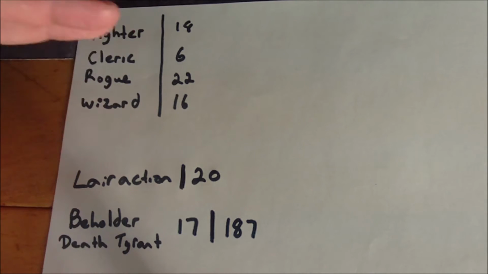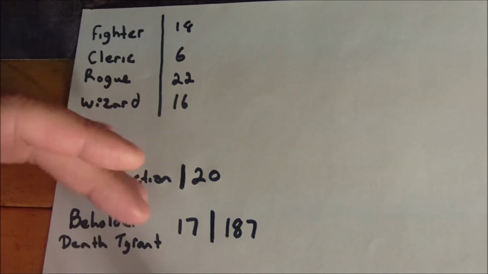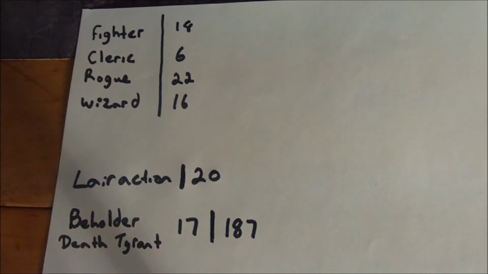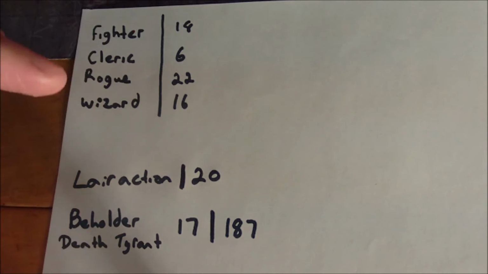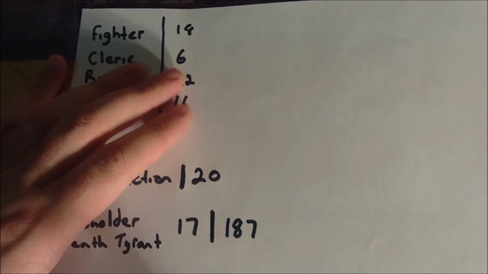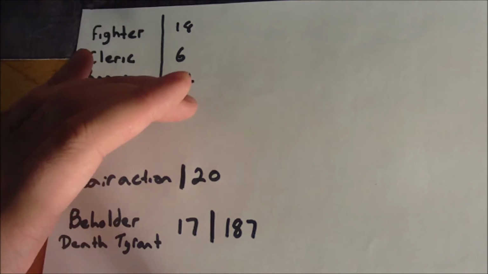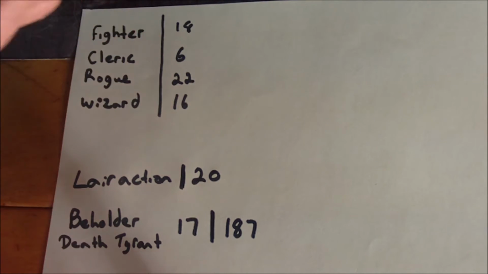So I would have the rogue go first, followed by the beholder's lair action, followed by the fighter, and then finally the beholder itself. So that's how I know to make sure that I use lair actions, and like I said, this is something I'm going to start using going forward, because I've definitely forgotten a fair number of times in the past to use those actions.